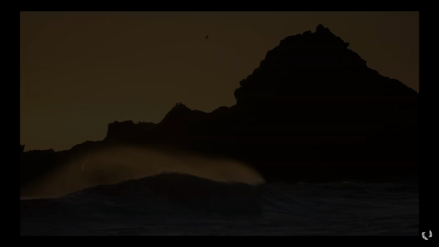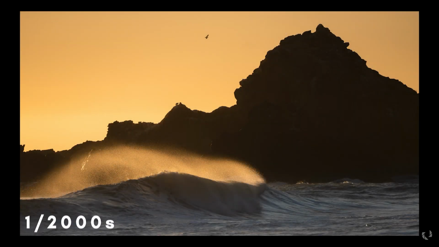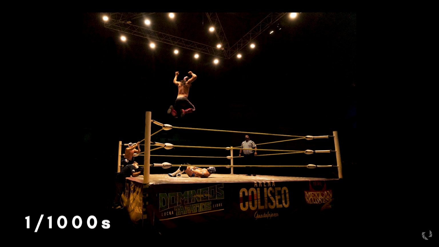Now, why would you want to change your shutter speed? For example, a shot that's shot at a high shutter speed, something like 1/2000th of a second, you'll be able to capture water in midair. You'll be able to capture it completely frozen, which can add a cool effect to your shot. It's also great if you're shooting, like I said before, wrestling. If someone's jumping off the ropes onto another person, you can capture them frozen in midair and they'll be perfectly crystal clear.